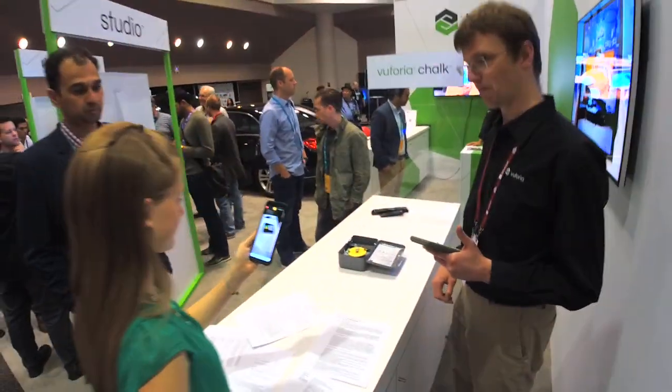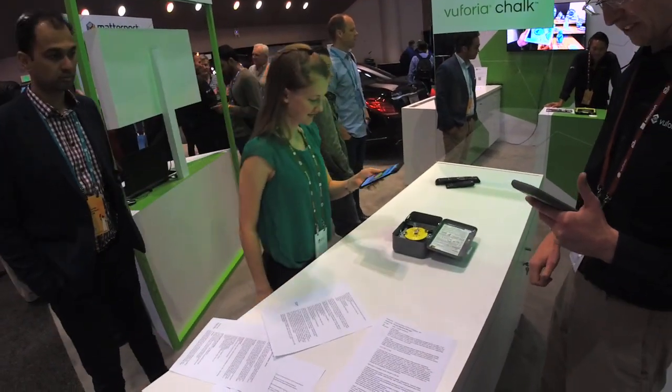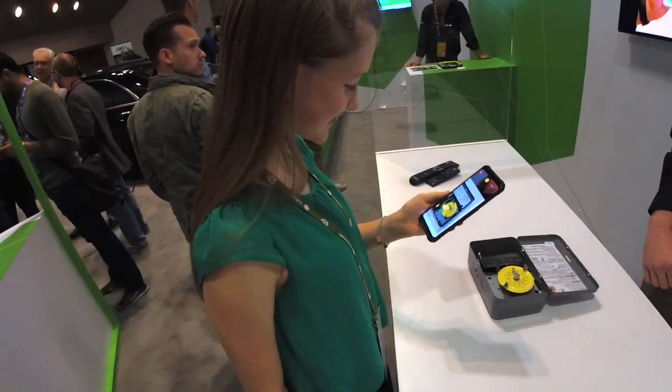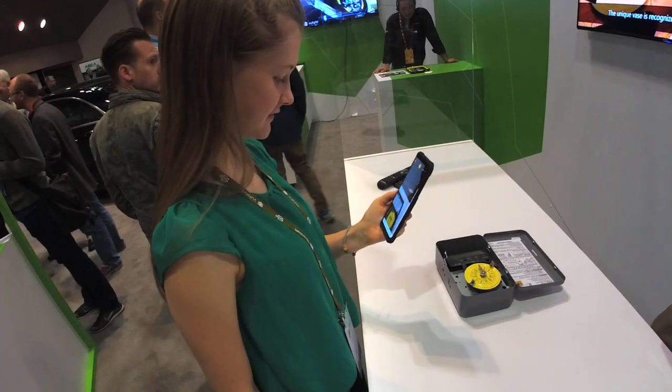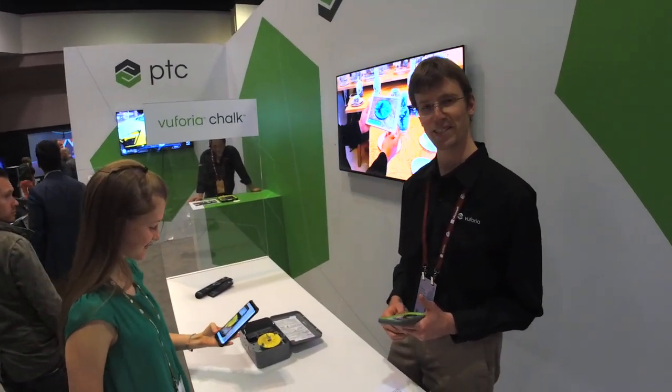Since I circled a little number for you, can you find it? There you go. That's how precisely we can track it. That's it. That's the idea. Water sprinkler all fixed. All right.